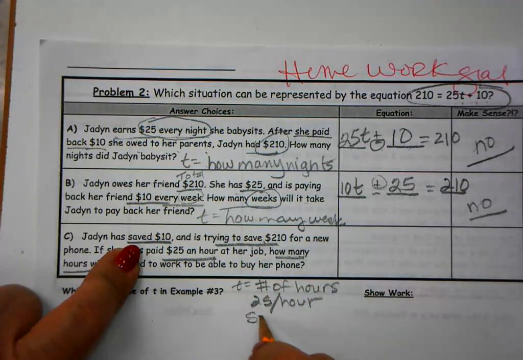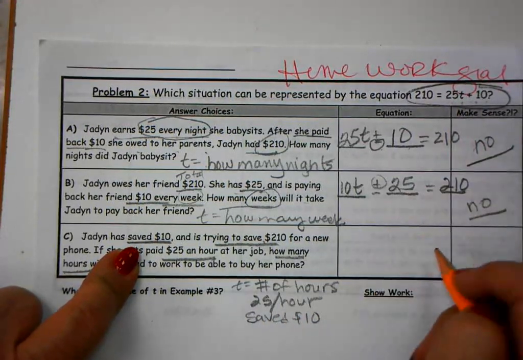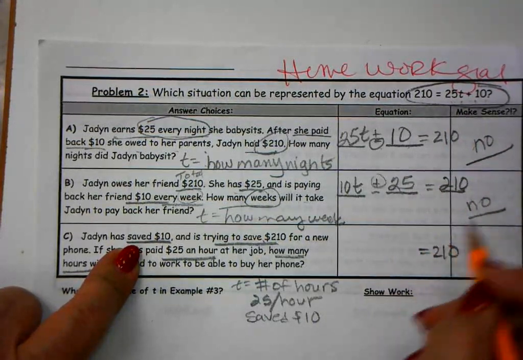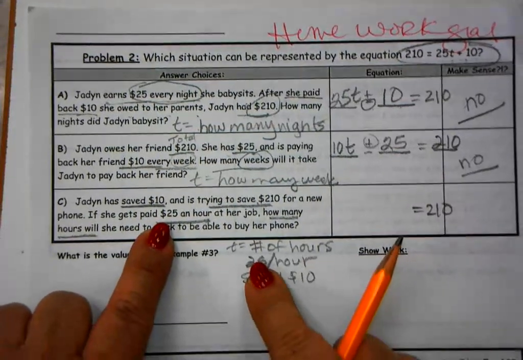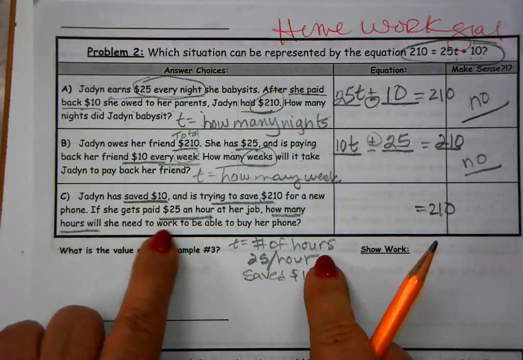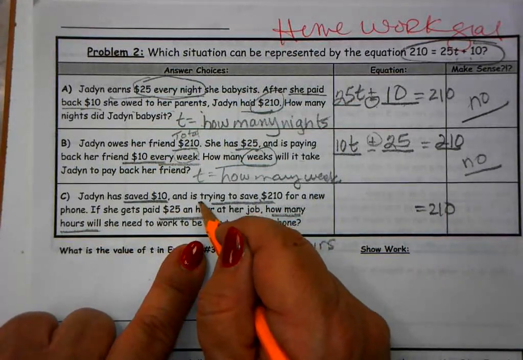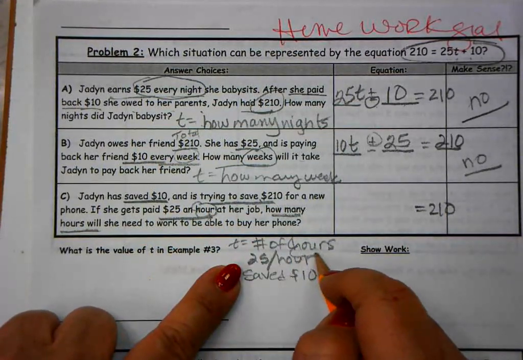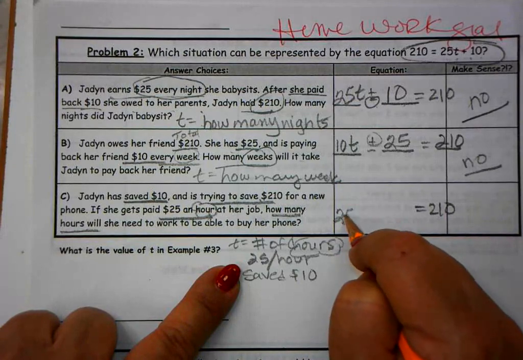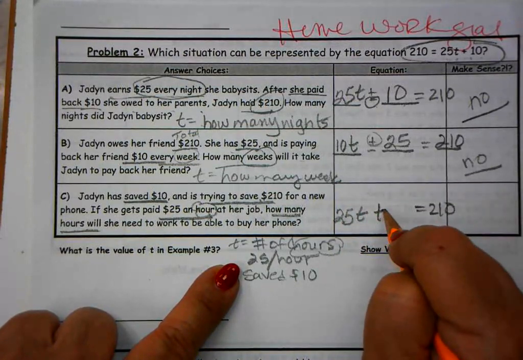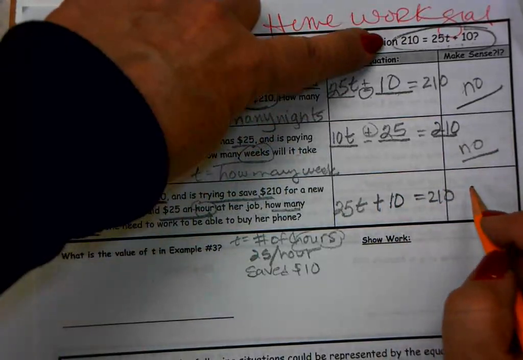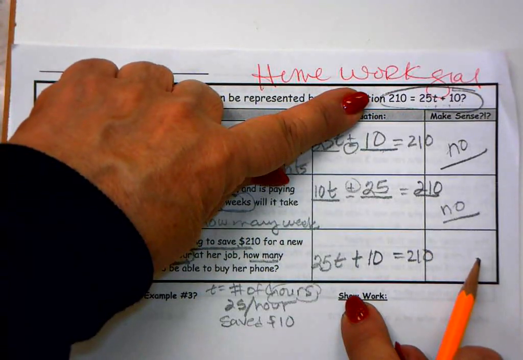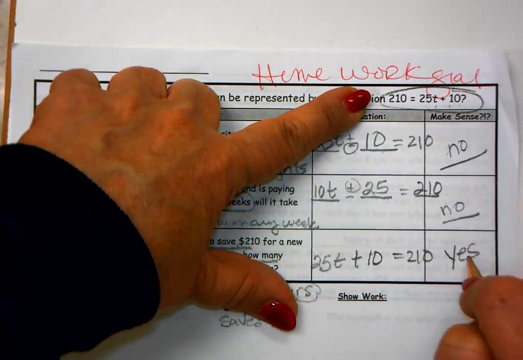And then saved $10. So we know that the total is still $210. Now, what do we know? What she makes per hour is going to go with our variable. That has a relationship. You see hour and hour. So it's the 25T, and she's already saved $10. So does this match our equation? Yes, it does. So this makes more sense.